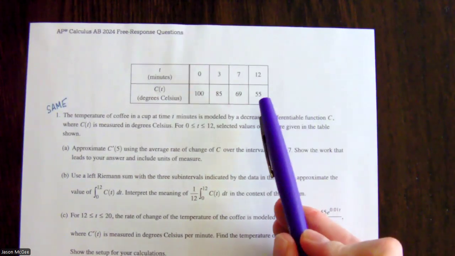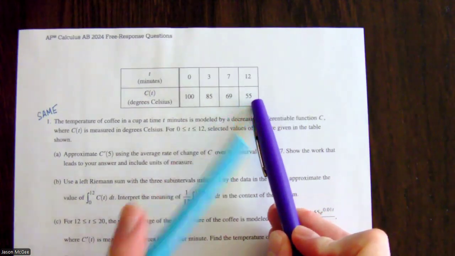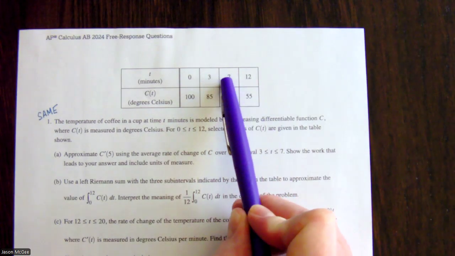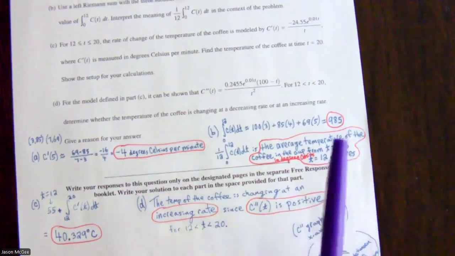Just a little quick note, if it did say right Riemann sum, I would start at the right side of my interval and I would go 55 times 5 plus 69 times 4 plus 85 times 3, and that would be a right Riemann sum.